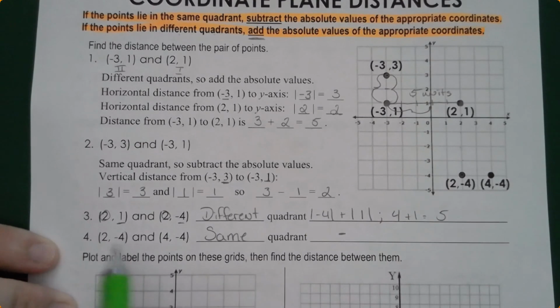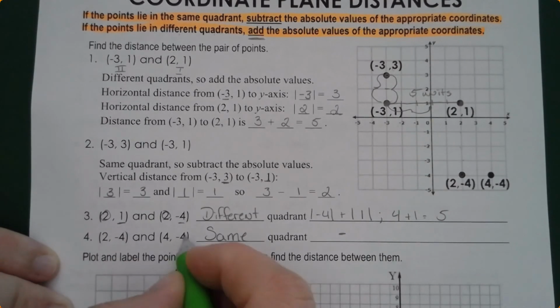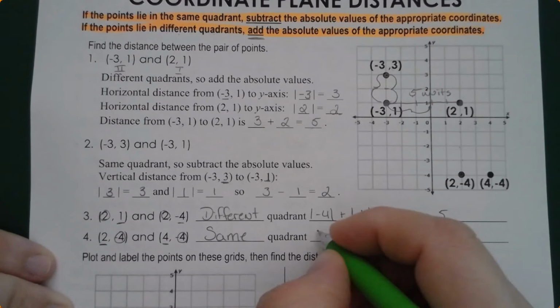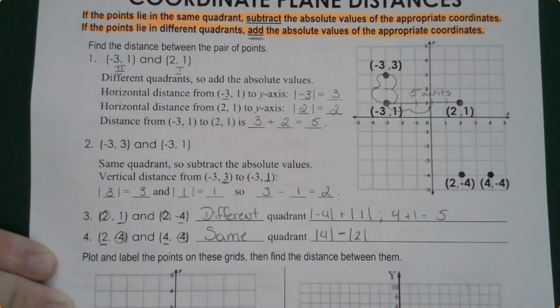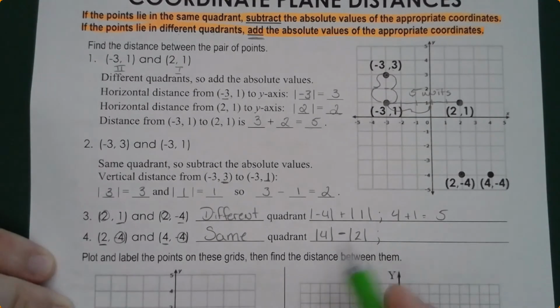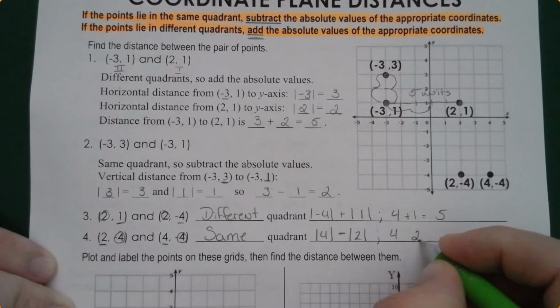So 2, negative 4 and 4, negative 4. Let's find out what points are different. Negative 4 and negative 4 are the same, so it cannot be these two. So that means it's got to be 2 and 4. So I'm going to take the absolute value of 4 minus the absolute value of 2 and find my answer. The absolute value of 4 is 4, and the absolute value of 2 is 2. So what's 4 minus 2?